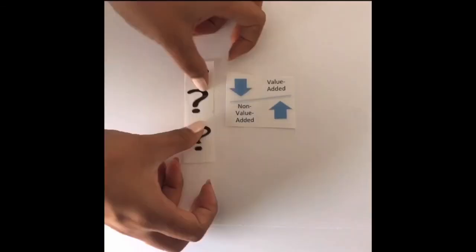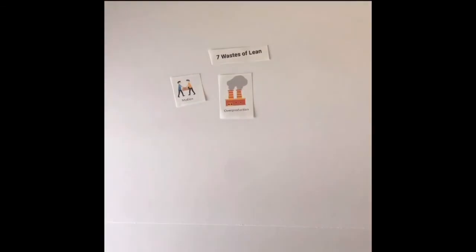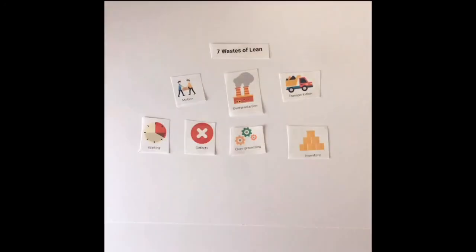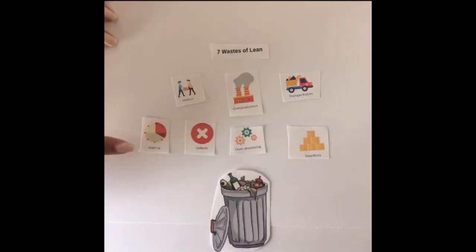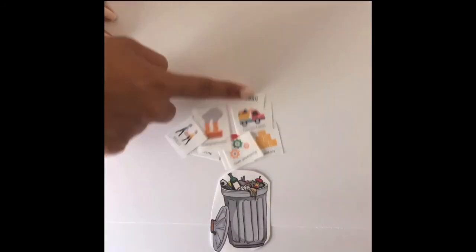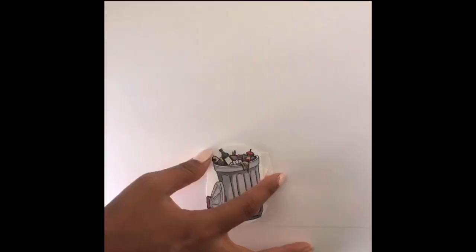So if that's value added, what is non-value added? Non-value added is basically the 7 forms of waste: motion, overproduction, transporting, wait time, overprocessing, defects, inventory. Waste removal is intended to increase productivity by creating leaner operations, which in turn make waste and quality problems easier to identify.